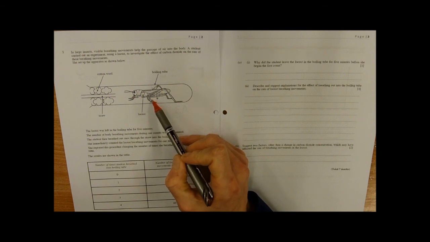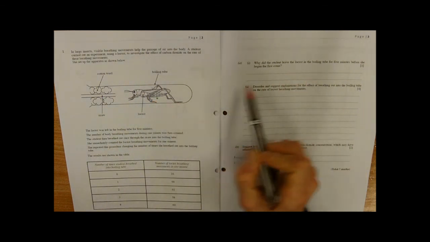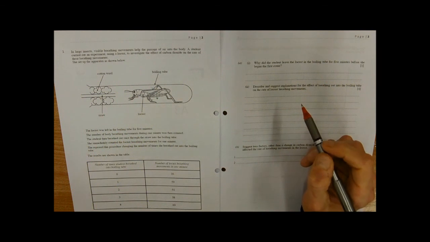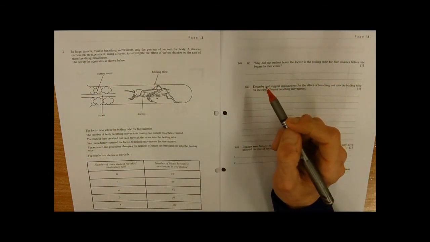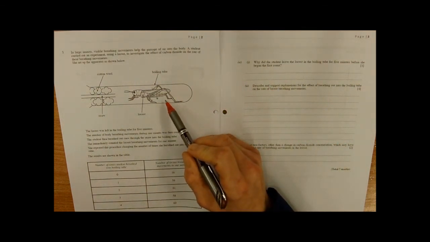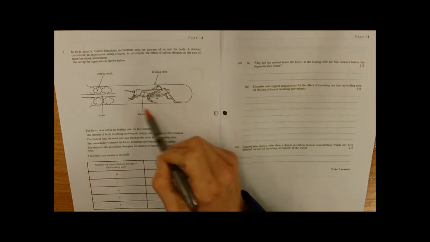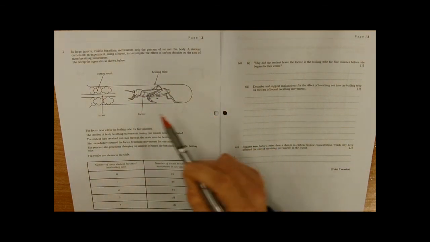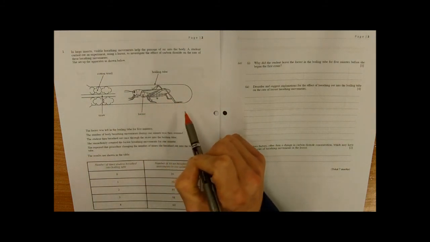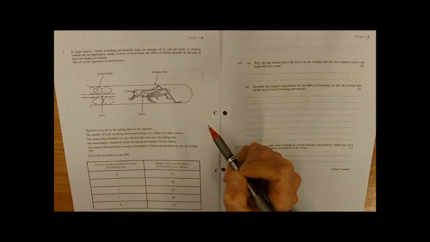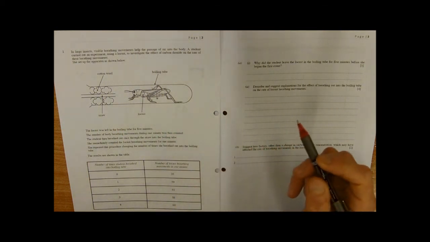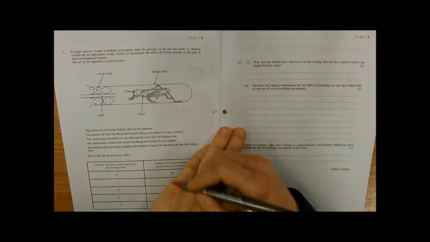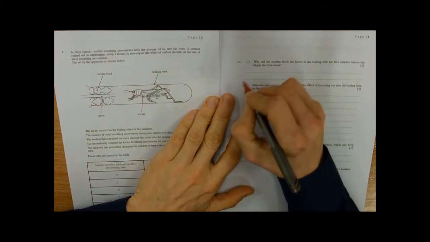And why did the student leave a locust in the boiling tube for 5 minutes before she began the first count? You might be tempted to say equilibrate here, but that's really for things to get up to the right temperature, or that sort of thing. Here, with it being a living organism, it needs time to get used to the environment it's put in. It might be shocked or stressed to start with. Just until it gets used to it, it might increase its rate of movements. So this is acclimatization, or getting used to the environment.